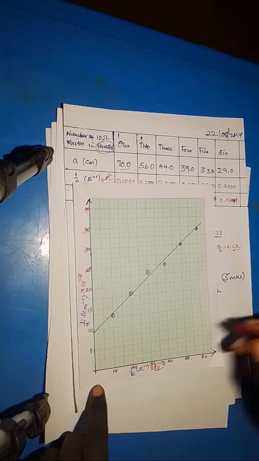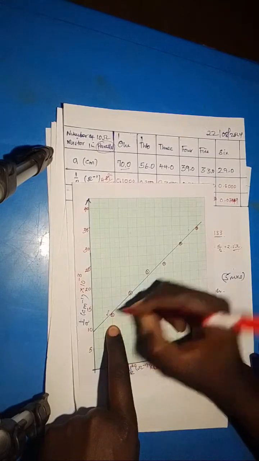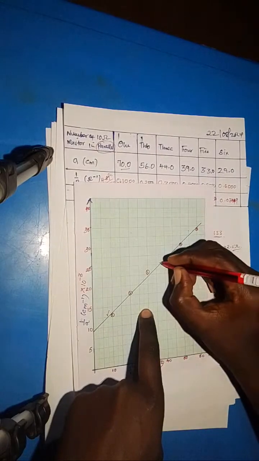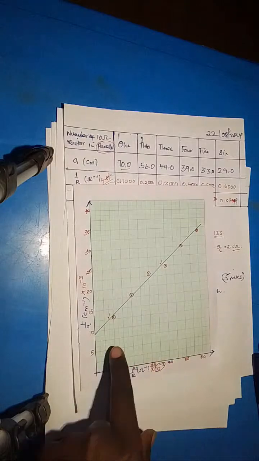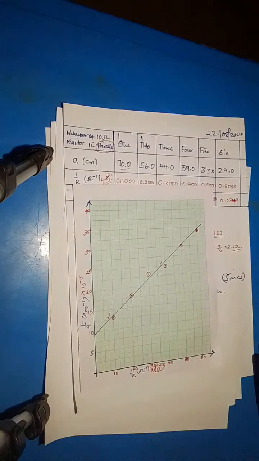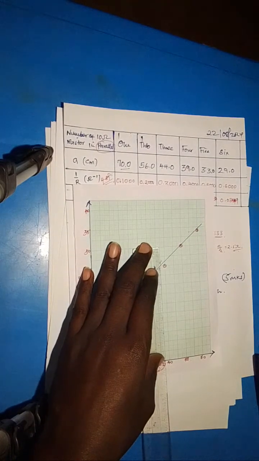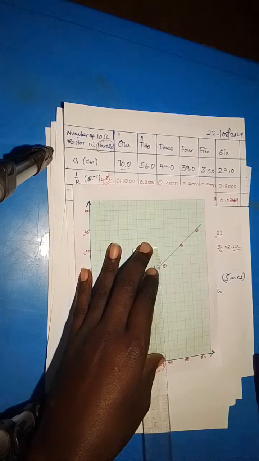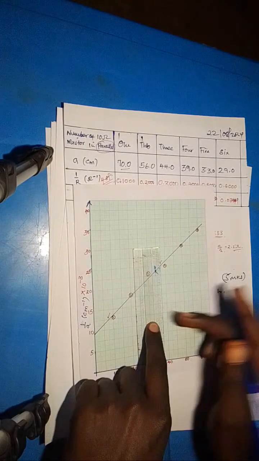For example, I'll pick this point and have another one like this. So I have to indicate where I will be getting my points in this manner.